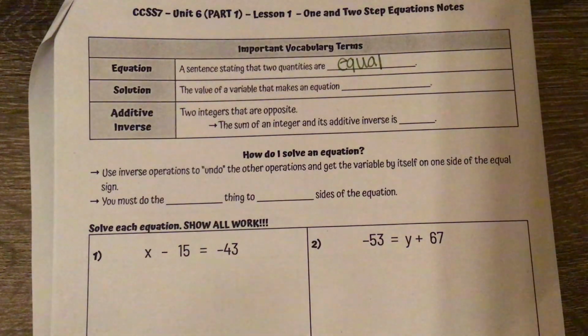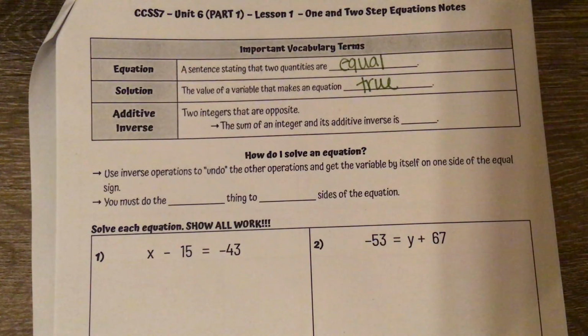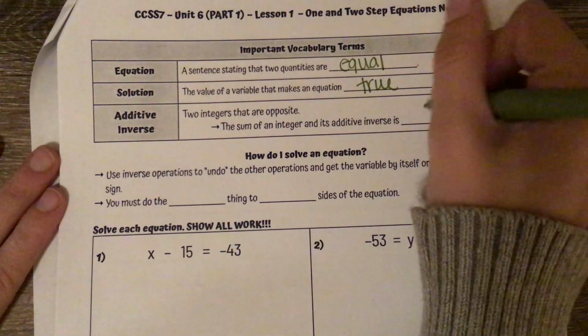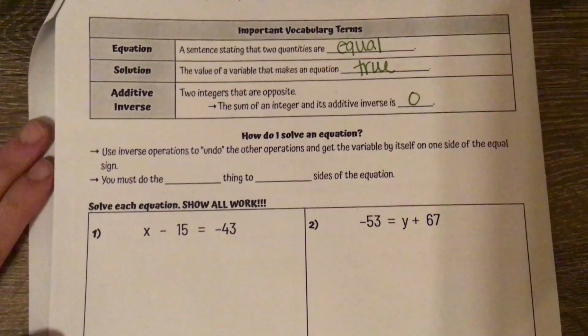A solution is the value of a variable that makes an equation true. Oftentimes we use the word solve incorrectly. We evaluate or we simplify expressions, and then when there's an equal sign, it's an equation, that's when we actually solve to get an answer. And then additive inverse, those are two integers that are opposite, and the sum of an integer and its additive inverse is 0. We're going to be using those to solve here.